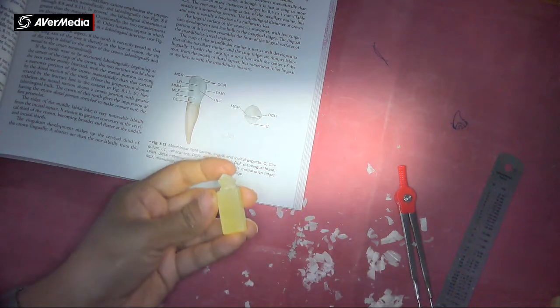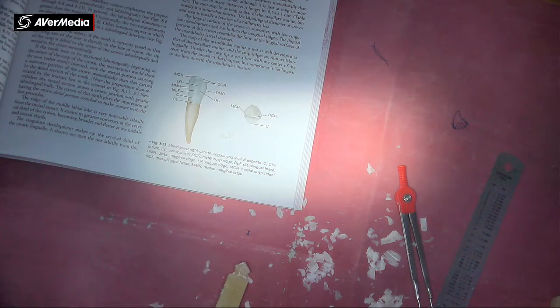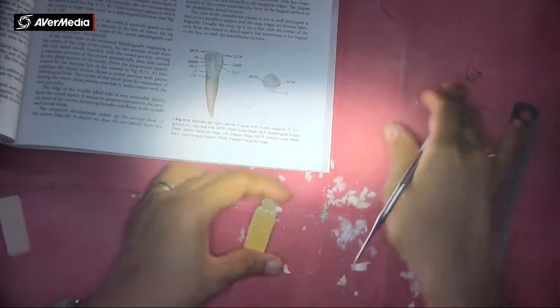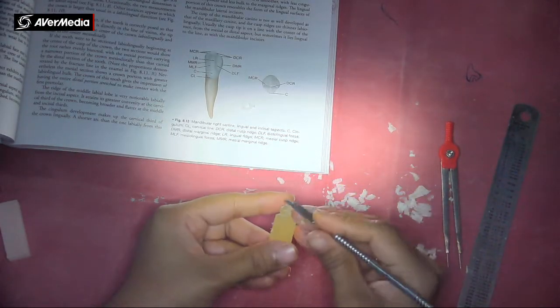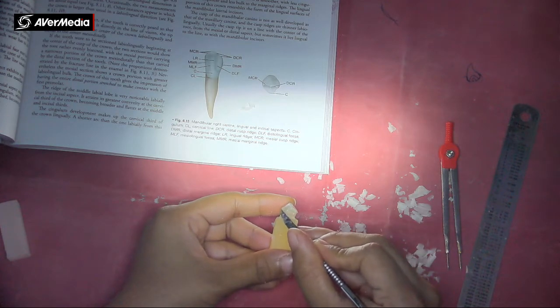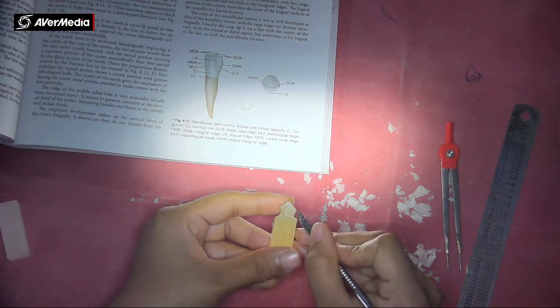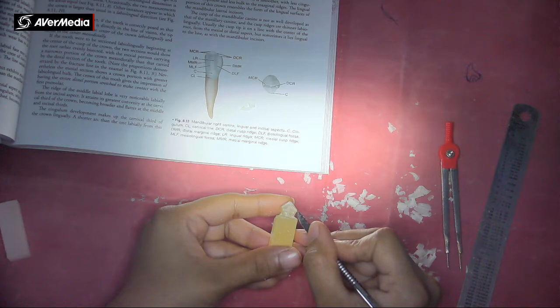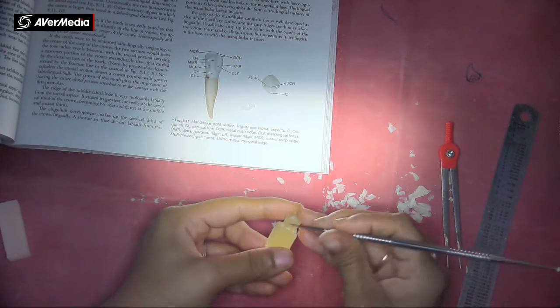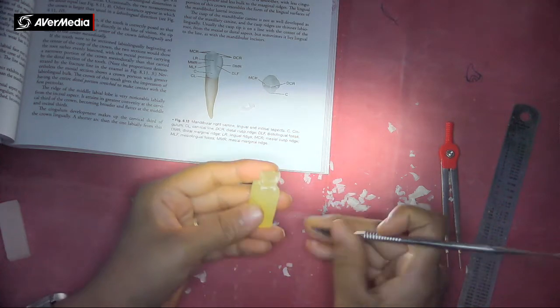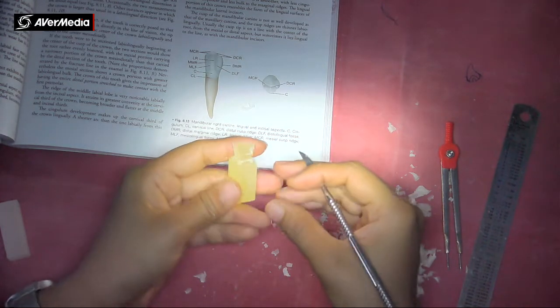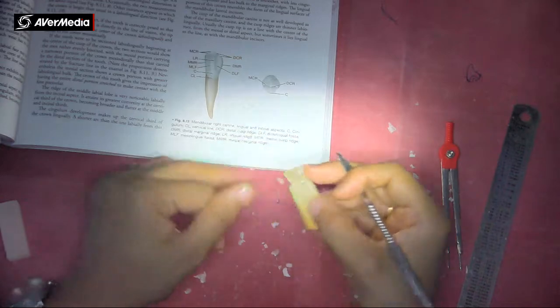So now the labial aspect of the canine is almost ready. We marked the mesial contact area at the junction of the middle and incisal 1/3 and the distal contact area at the middle of the middle 1/3. The distal slope should be longer and the mesial slope should be shorter. Now after this we should go to the proximal aspects.